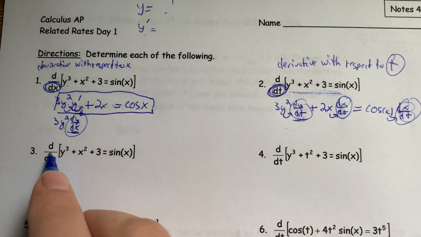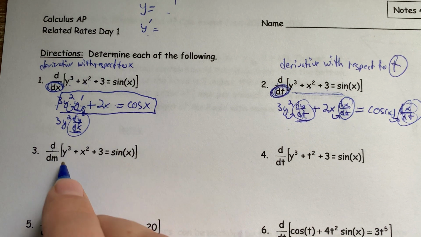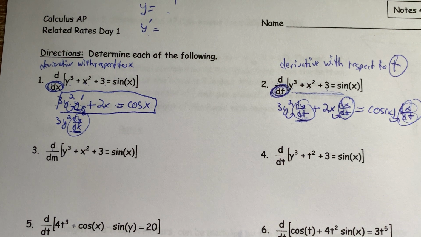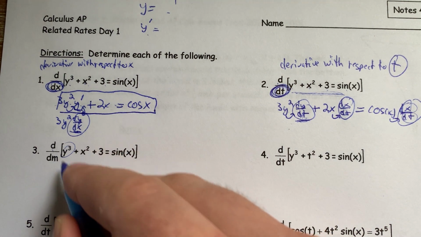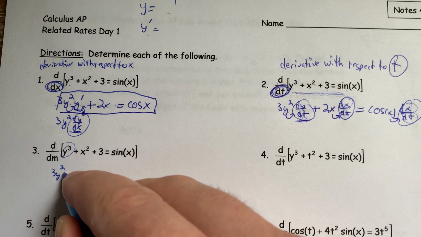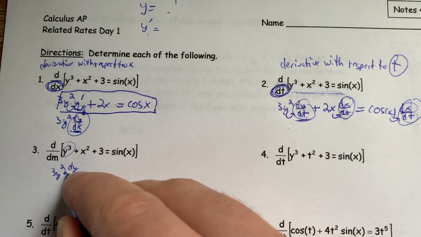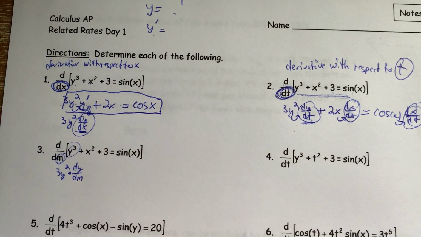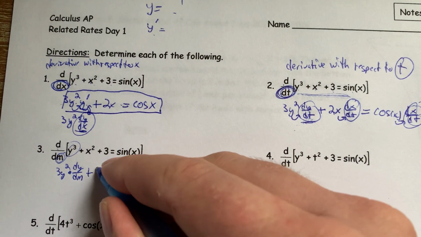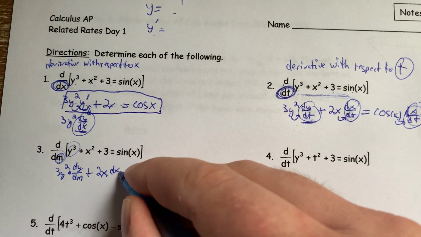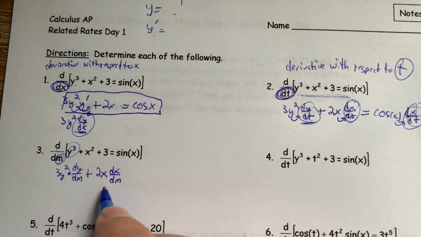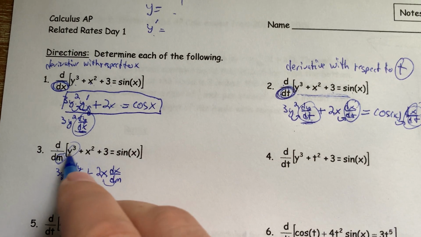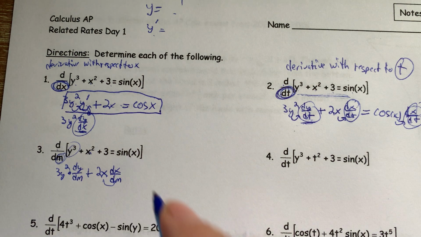This isn't about time. Notice that it's d dm. What is the derivative of both sides here? And we should notice that the derivative of y cubed is 3y squared times dy dm, because that's what we're doing the derivative with respect to, plus 2x dx dm, because we had to do the chain rule here because we aren't doing the derivative with respect to x, we're doing it with respect to m.